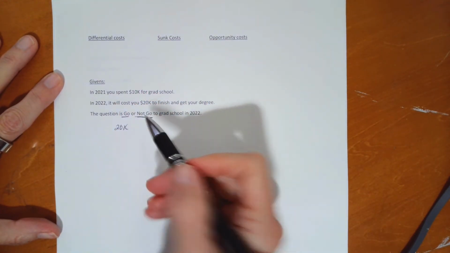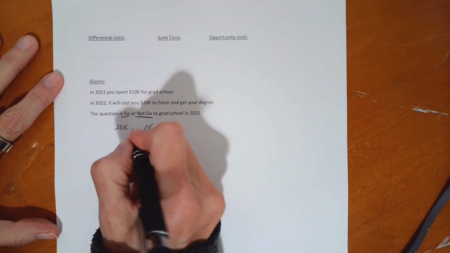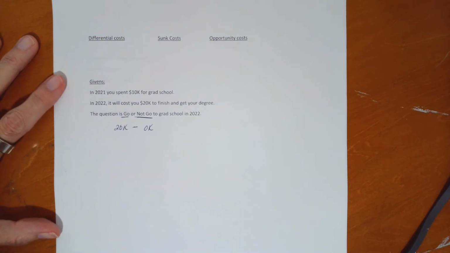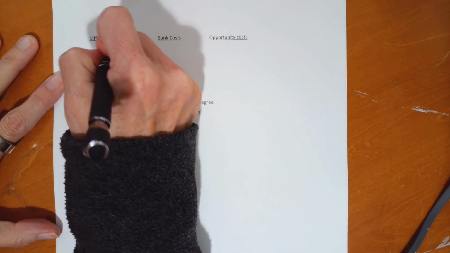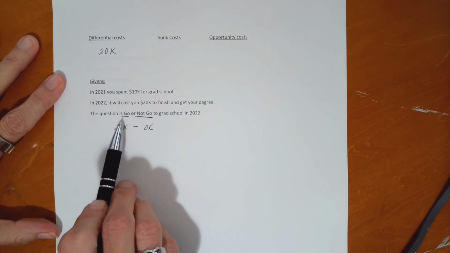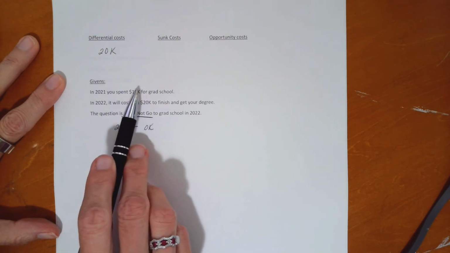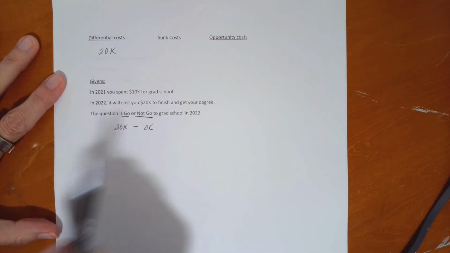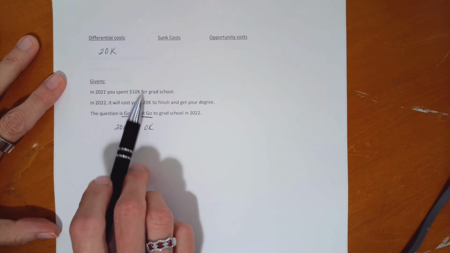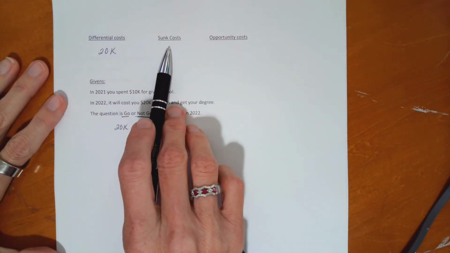If you don't go, obviously the cost is going to be $0. So the difference between the two is $20,000. So your differential cost is $20,000. Notice that I did not say the cost to go is $30,000. It's not 20 plus 10 because you already spent the 10. This 10 that you've already spent that you can't do anything about is called a sunk cost.